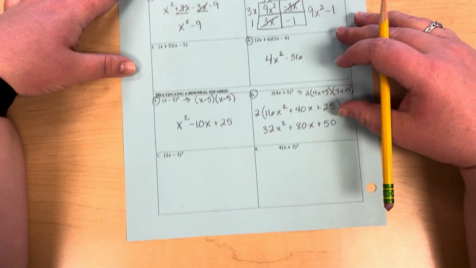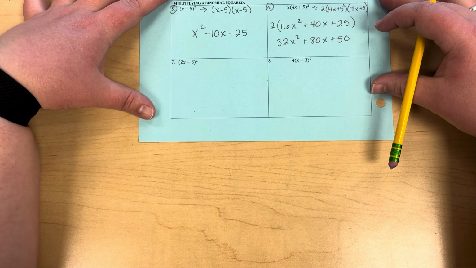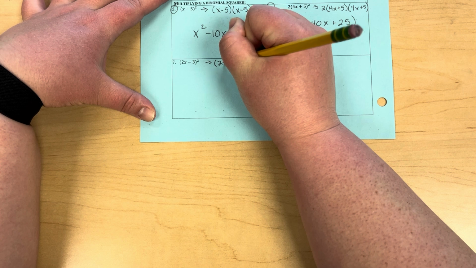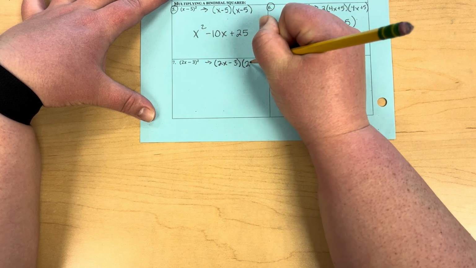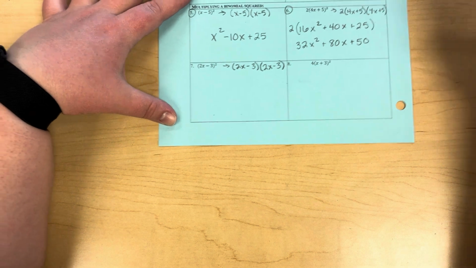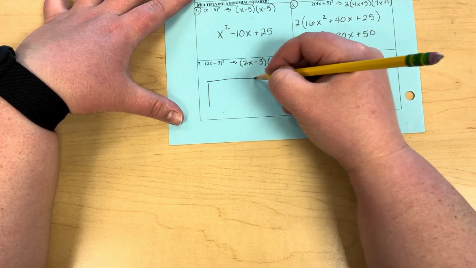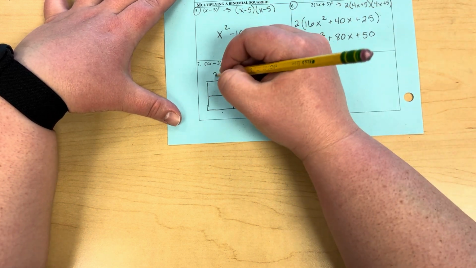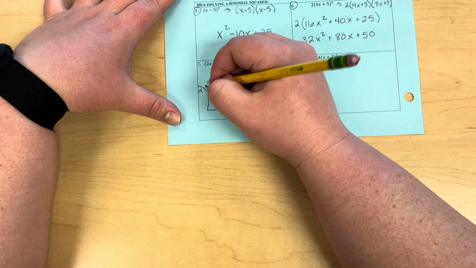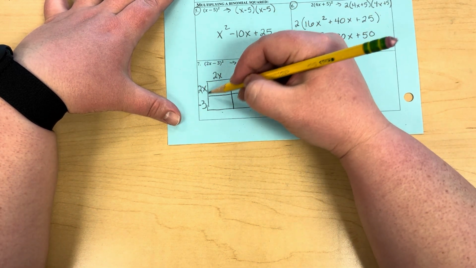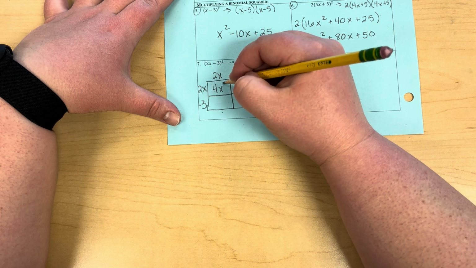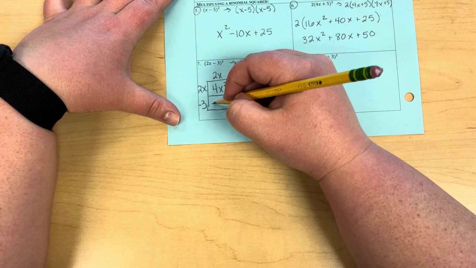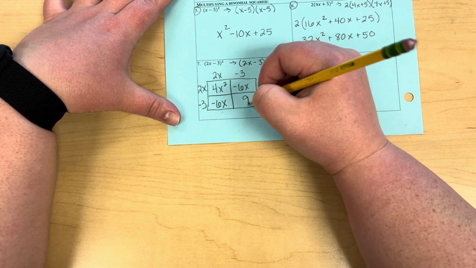All right, let's try the 2 down here at the bottom. Remember, a binomial squared is the same thing as that binomial multiplied by itself. So 2x minus 3 times 2x minus 3. So if I make my rectangle, I'm going to go ahead and cross it off here. So 2x minus 3 and 2x minus 3. This rectangle here is 2x times 2x, which is 4x squared. 2x times negative 3 is negative 6x. Negative 3 times 2x is negative 6x. And negative 3 times negative 3 is positive 9.